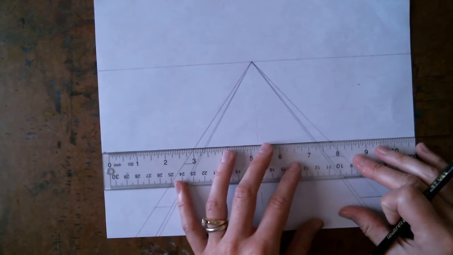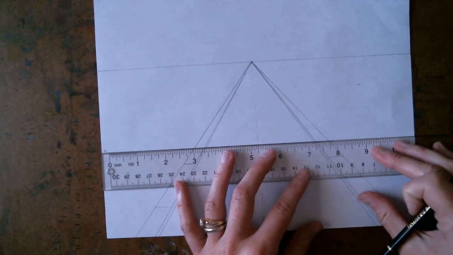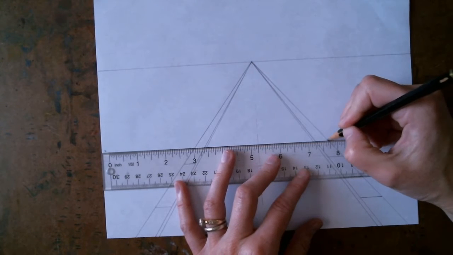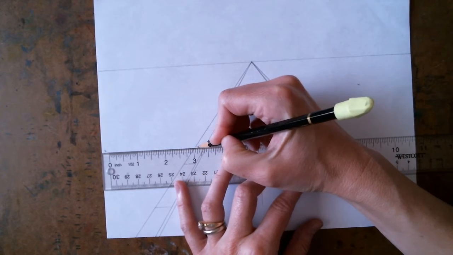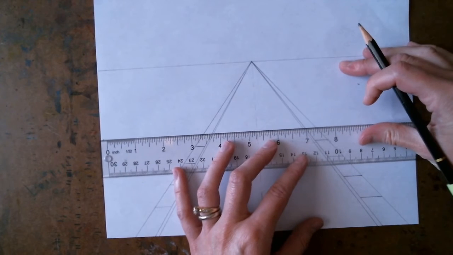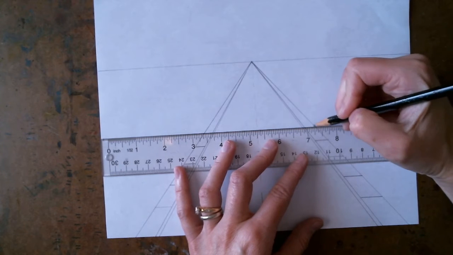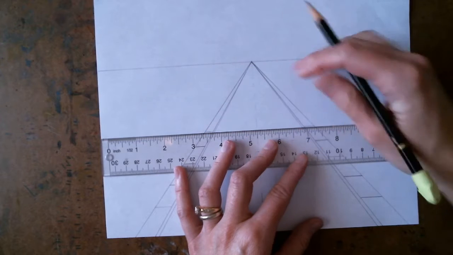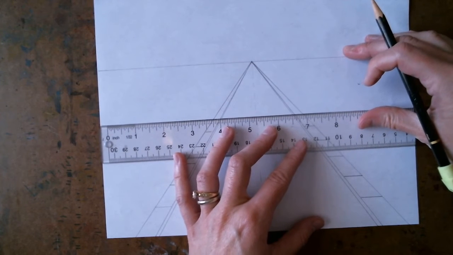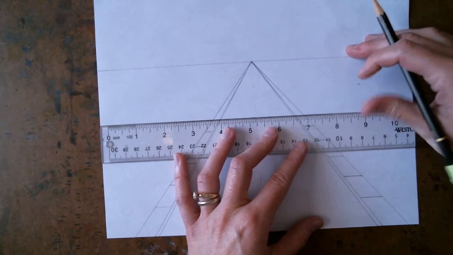So then for the next one, making it just a little bit smaller than the one before, you're going to add your next horizontal line, and you're going to do that all the way down your sidewalk to your vanishing point. And remember, these lines are going to get less visible the closer to your vanishing point that you get, and they're going to be closer together each time.